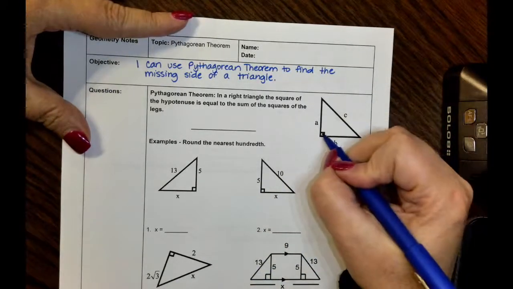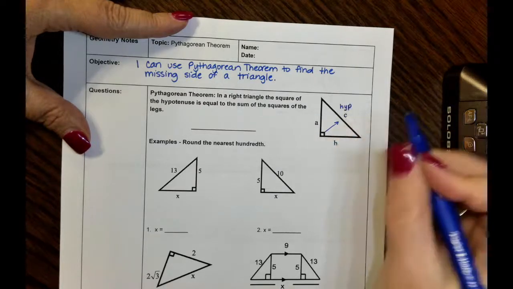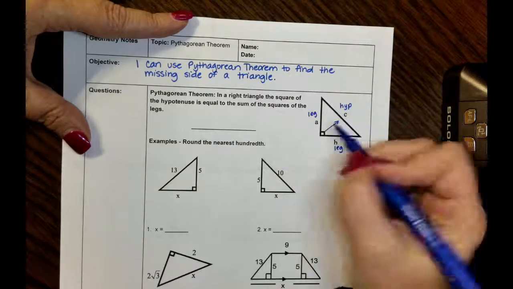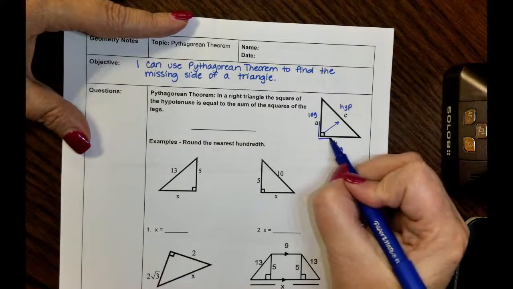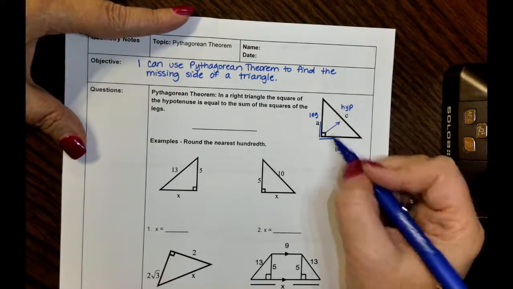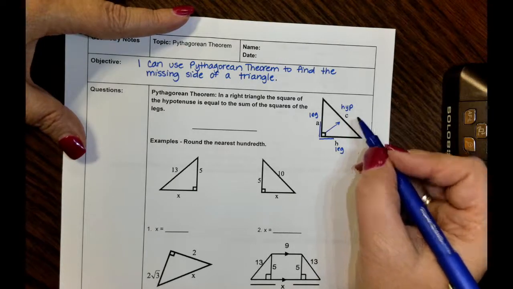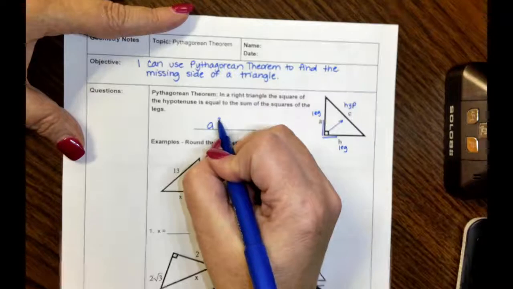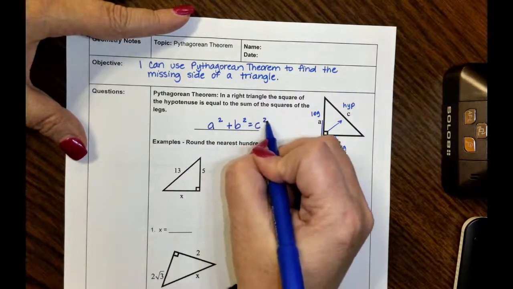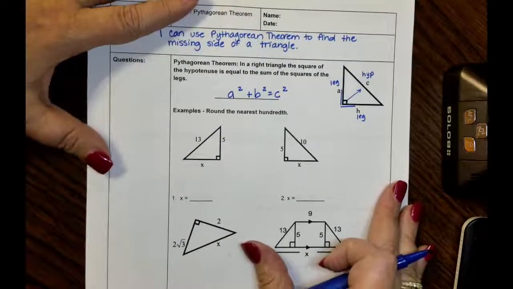The hypotenuse is the side that is opposite of the right angle. This is the hypotenuse. And then this side is a leg and this side is a leg. The legs form the right angle. They make an L for the right angle. It doesn't matter which one is A or which one is B. These are interchangeable, but C always has to go on the hypotenuse. And the Pythagorean theorem is A squared plus B squared is equal to C squared.